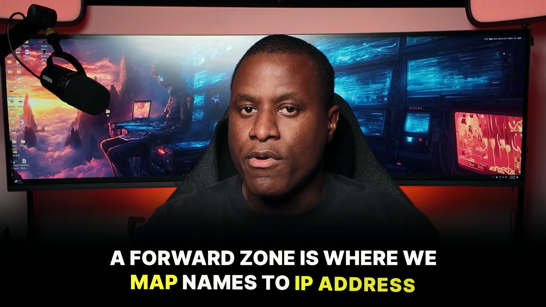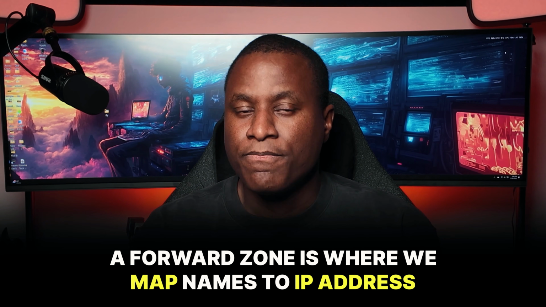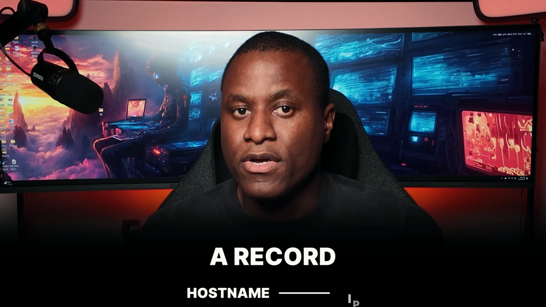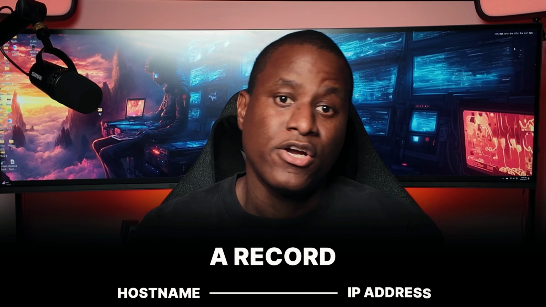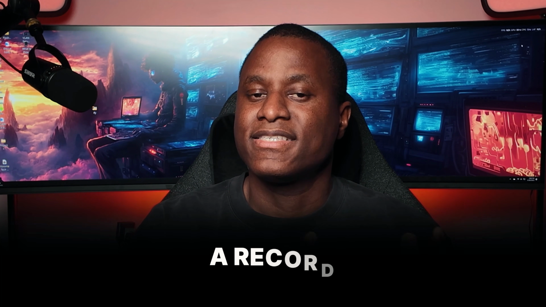Before we create our forward zone, let's first talk about what that is. A forward zone is where we map names to IP addresses. So if someone looks up something like server.testlab.local, DNS will return the IP. The most common record here is the A record, which links a host name to an IP address. There are other record types like CNAMEs for aliases, MX records for mail servers, TXT records for text-based data, but our main focus today is the A record.